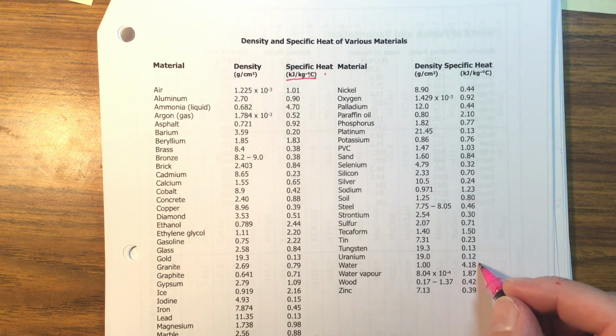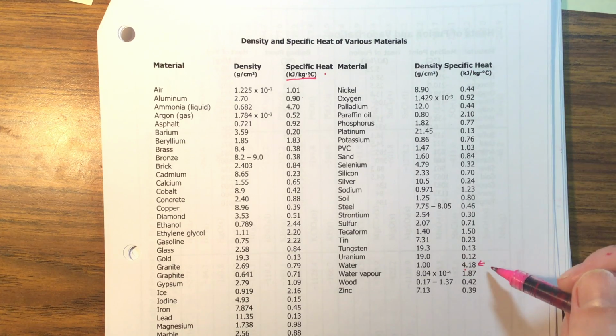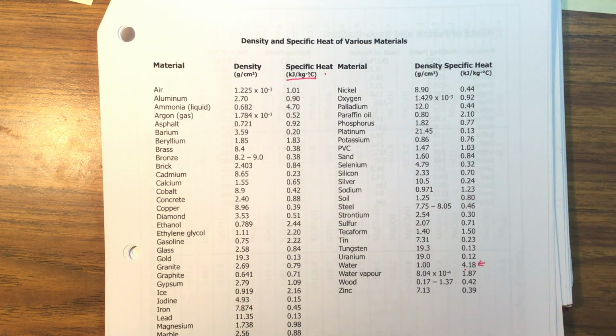That means that for water, it takes 4.18 kilojoules of energy to raise 1 kilogram of water's temperature 1 degree Celsius. That's what it means. So if I have a kilogram of water at 50 degrees Celsius, I put into it 4.18 kilojoules of energy, that kilogram of water will now be 51 degrees Celsius. It will have gone up 1 degree Celsius.